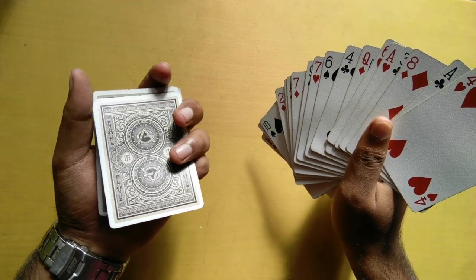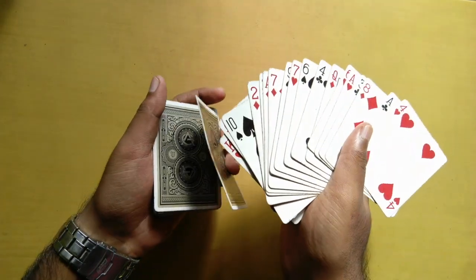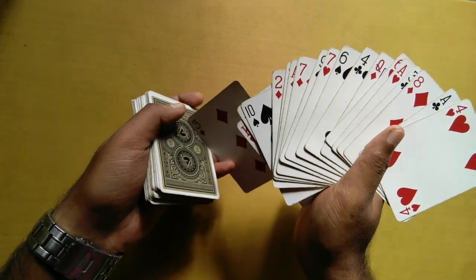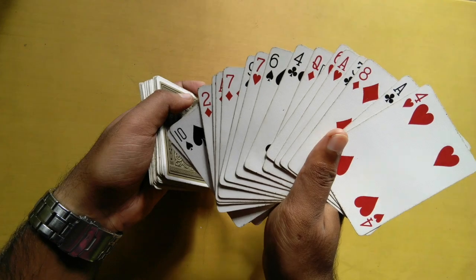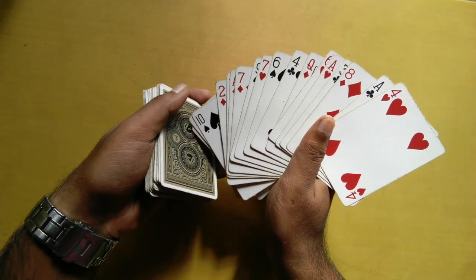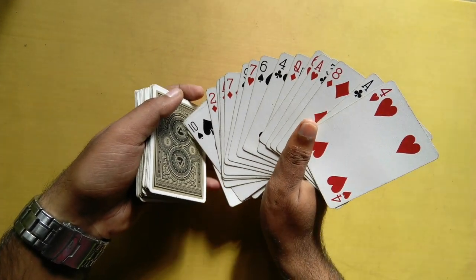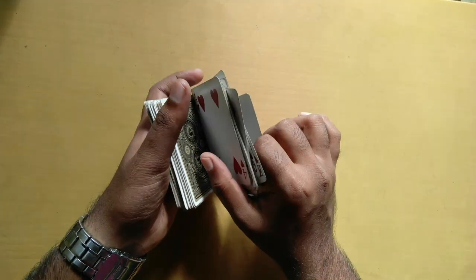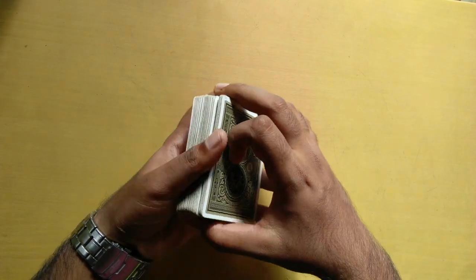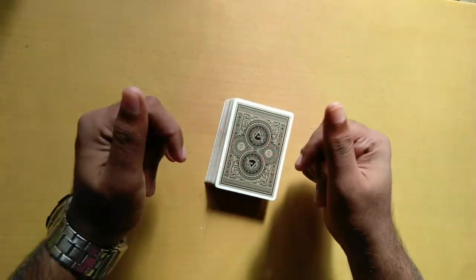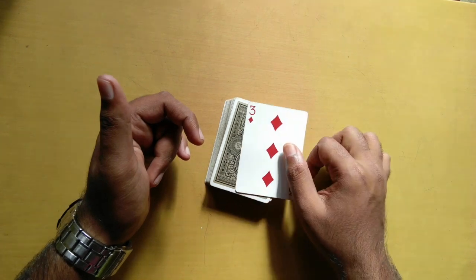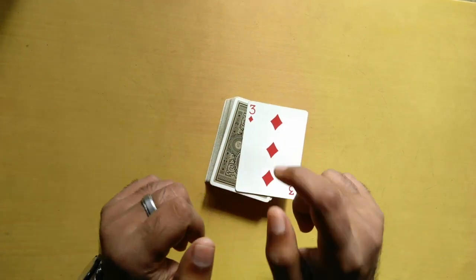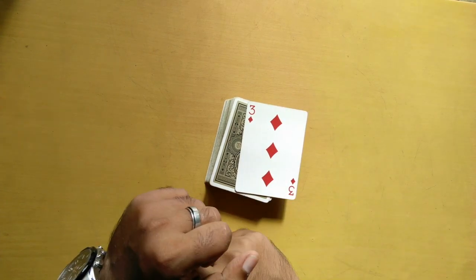You grip the card firmly using these 2 fingers and slowly you turn it over, and then you bring the rest of the fan on top of it and say they chose this card right here. Close the fan, put all the cards together, drop them, their card comes on top. There you go, folks. There's a really cool control just for you. Now, let's move on to the next one.